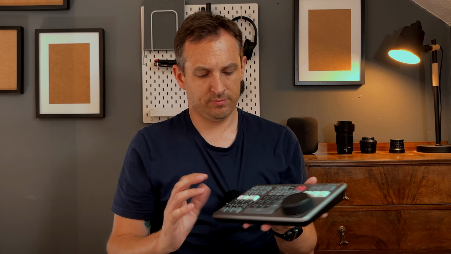I really enjoy the whole process of writing the video, recording the video, but the most interesting part to me is editing the video. I really enjoy that part. And this is one of the accessories that I've got for that, which makes it a lot more fun and a lot quicker to do. This is the DaVinci Resolve Speed Editor.